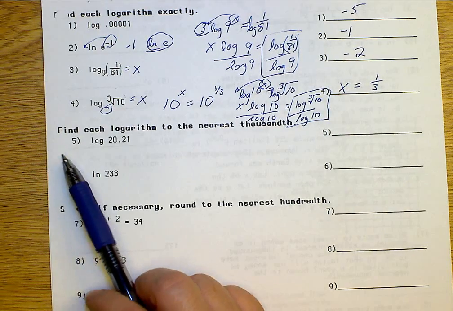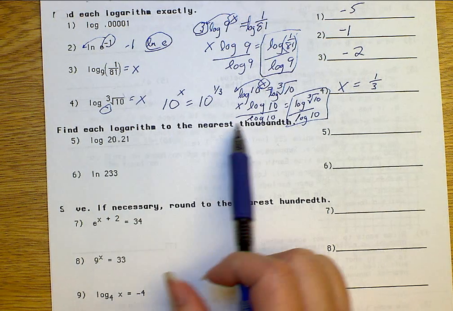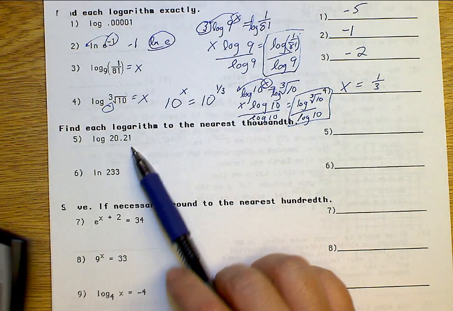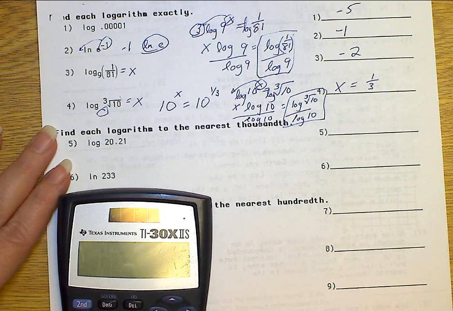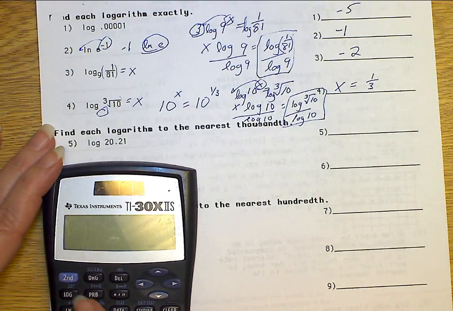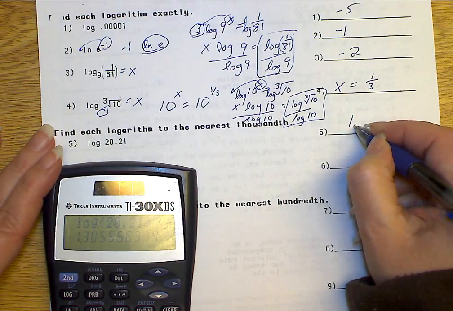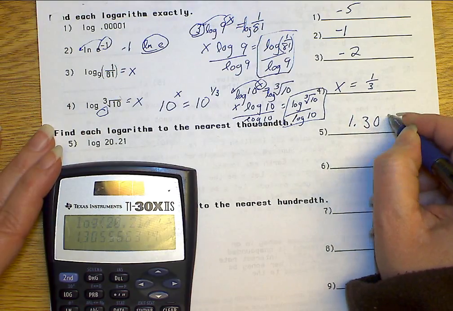So 5, it says find each logarithm to the nearest thousandths. So all they want you to do is to throw these into your calculator. So I'm going to clear it, and you can see that that's good. So you go log of 20.21, and that gives me 1.306.